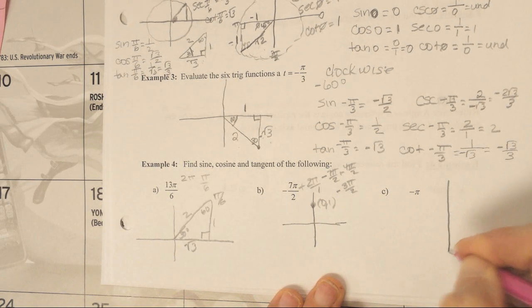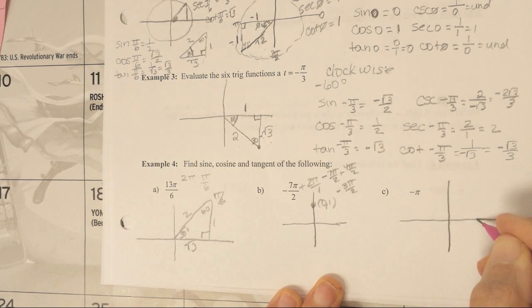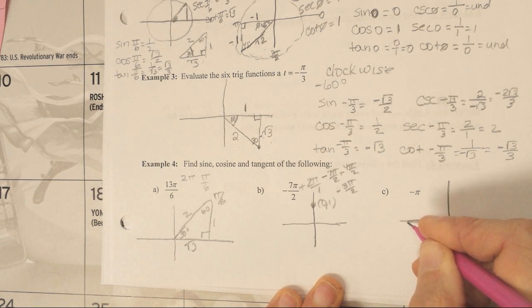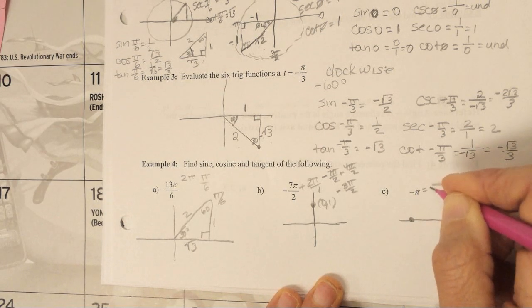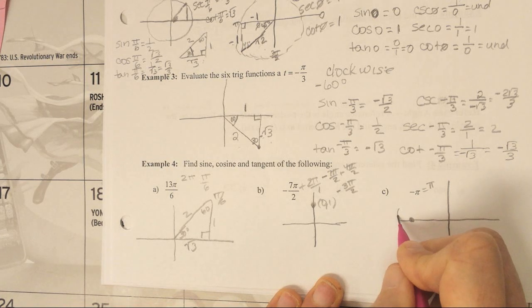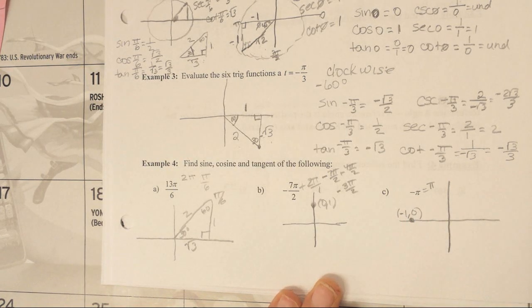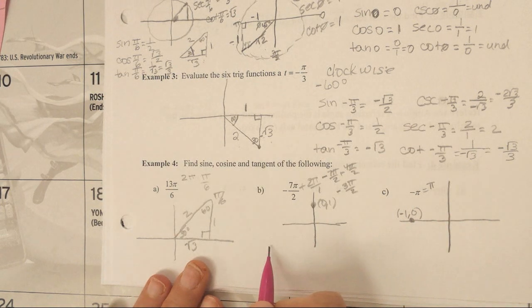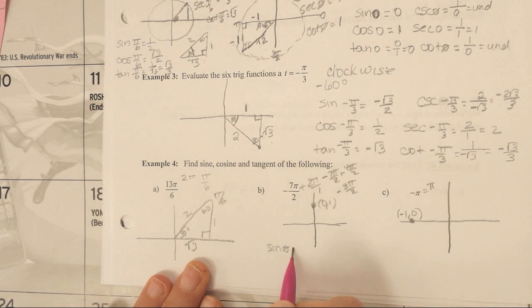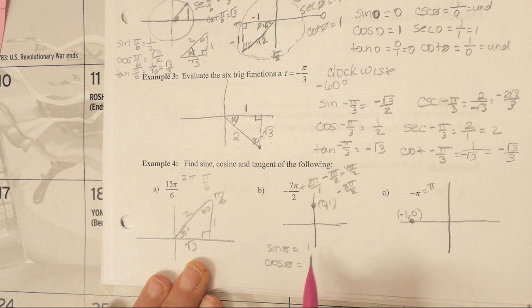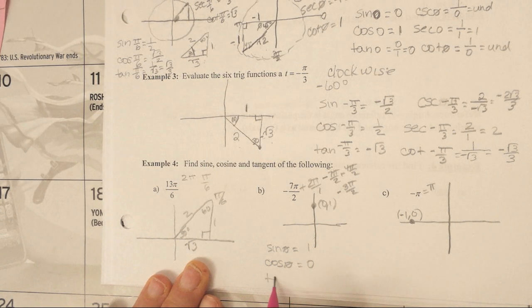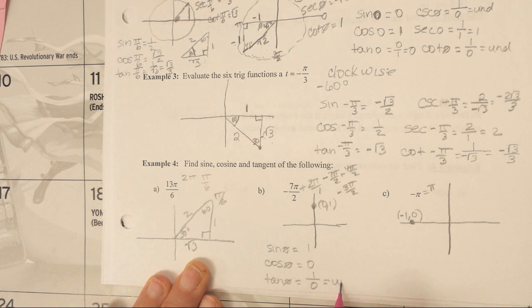Negative pi. Negative pi is pi distance, but going in the clockwise direction. So negative pi is here. It's the same thing as positive pi. That point right there is negative 1, 0. And then again, you can find the sine, cosine, and tangent. So on this one, sine theta, sine is your y, cosine is your x, and tangent is your y over x, which would be undefined.